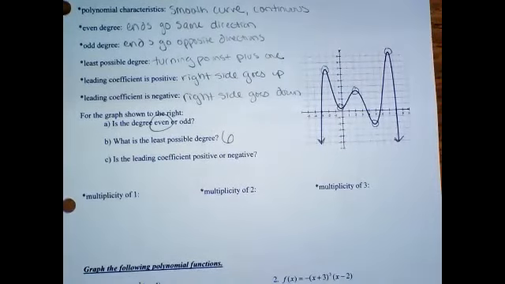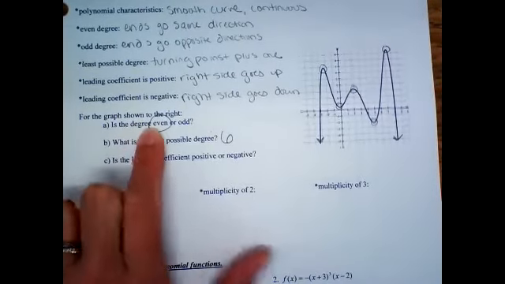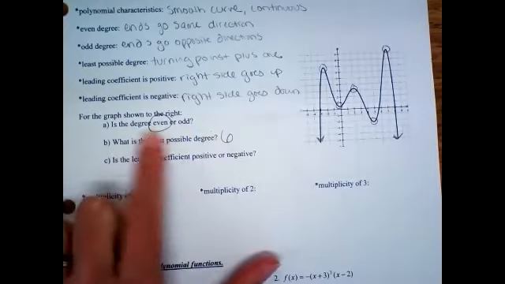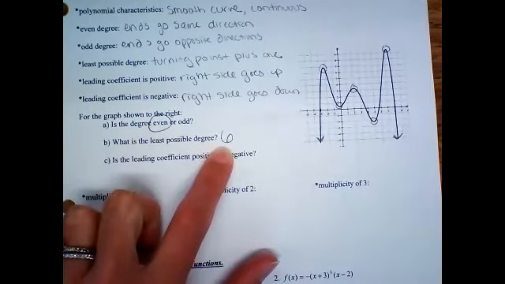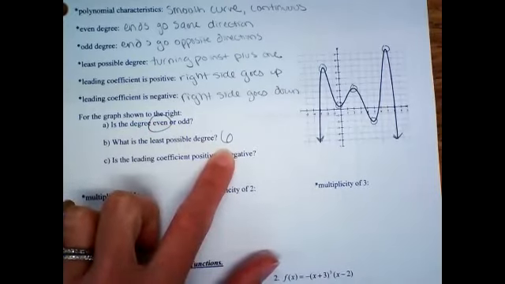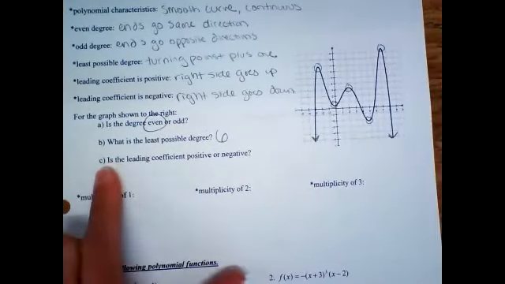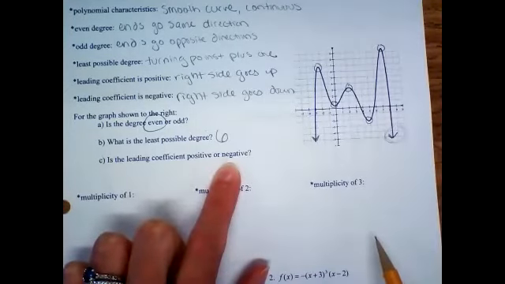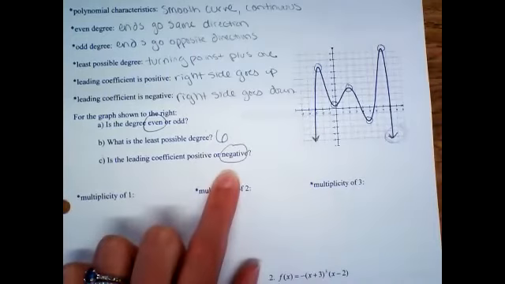So this happens all the time. People will say the degree is even and then put 7 there. And that blows my mind. If you say that it's even, you should put an even number there, right? Or if it's odd, make sure that they match, right? Is the leading coefficient positive or negative? Well, the right side is going down, so negative.